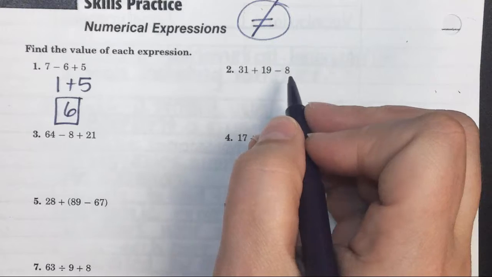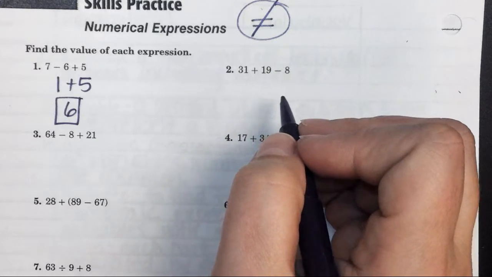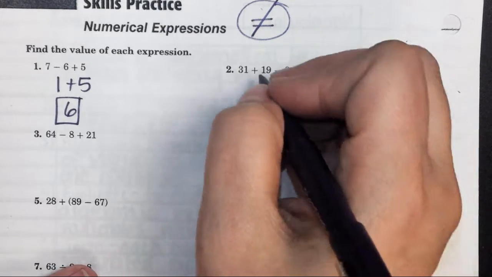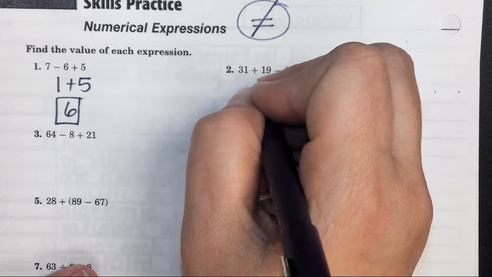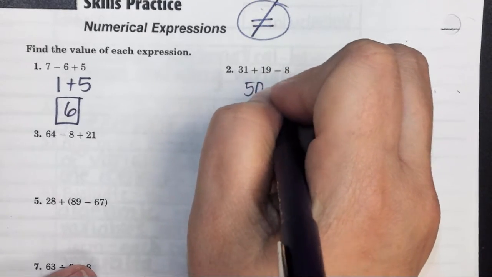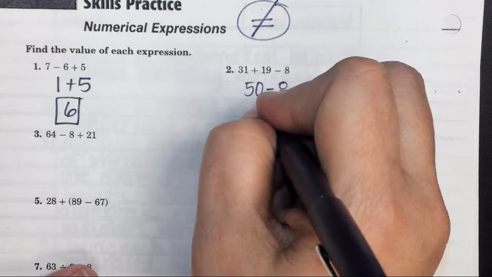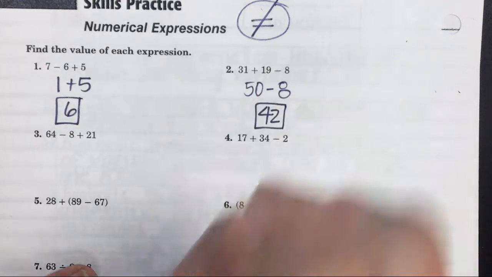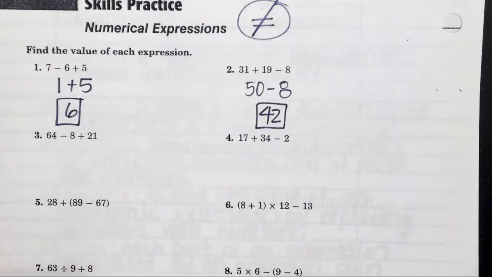This time, what am I going to do first? Add. So what's 31 plus 19? 50 minus 8, and that would give us 42. Again, guys, I know some of these are super short and simple. You've got to show every step.